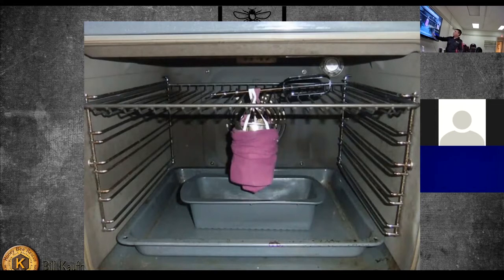I can't tell what's in there. Maybe a soup can or something. I don't know. But it looks like it'll work. It looks like a very small oven too.